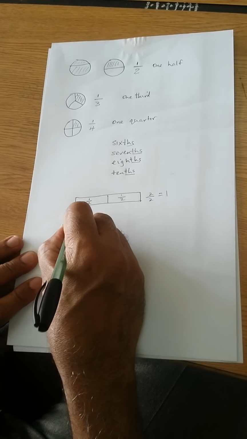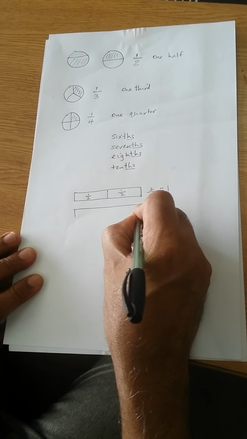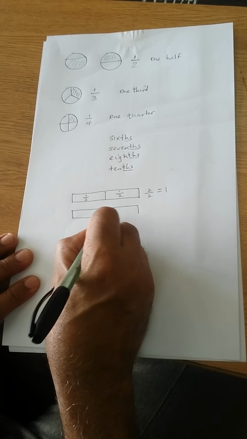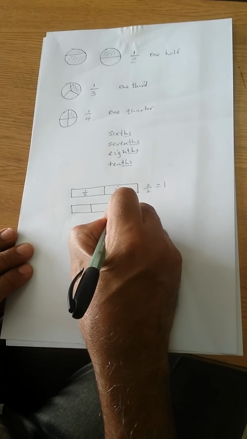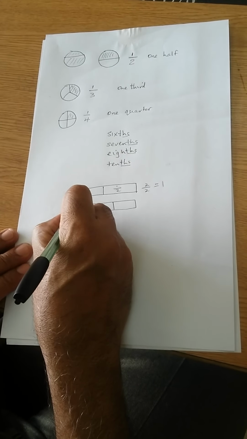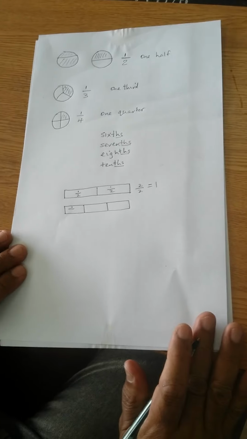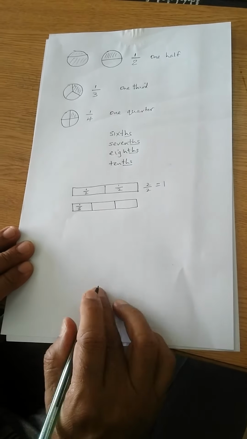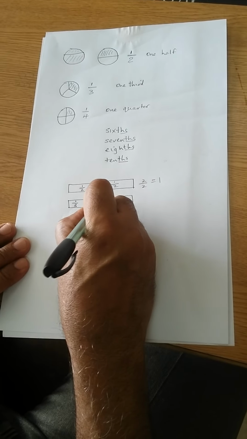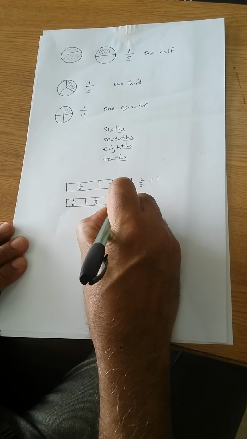And then we can have another whole, which we would divide into 3 equal pieces. Right, we'll call one piece 1 out of 3, because it's 3 equal pieces, and another third here, and another third here.